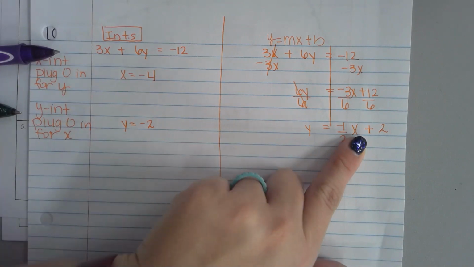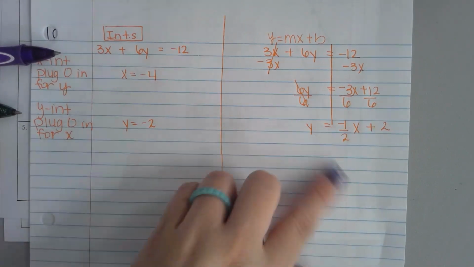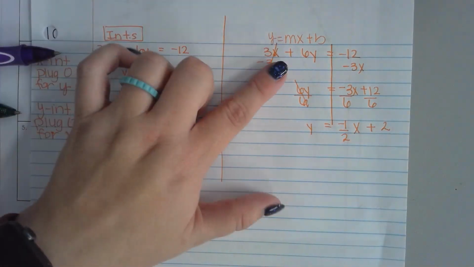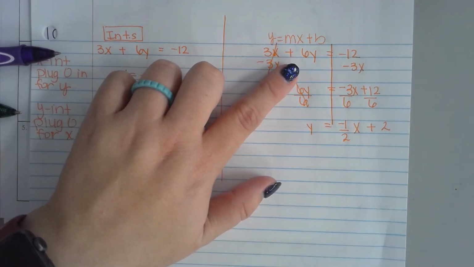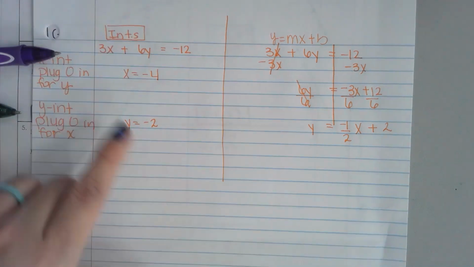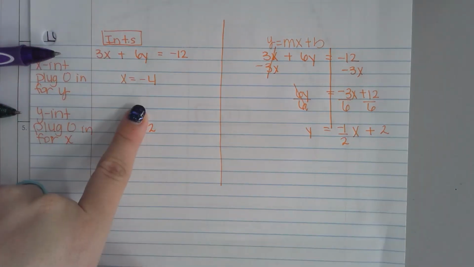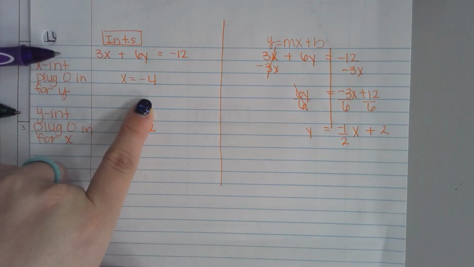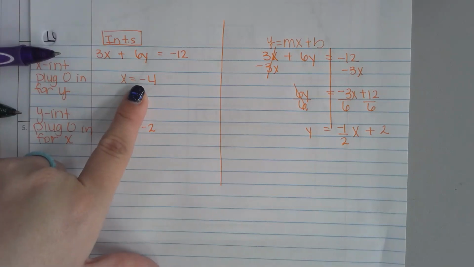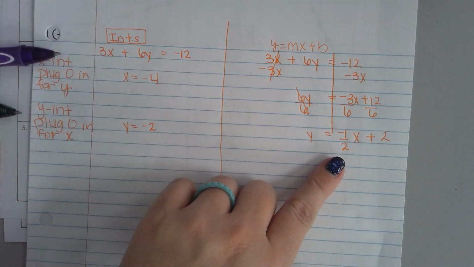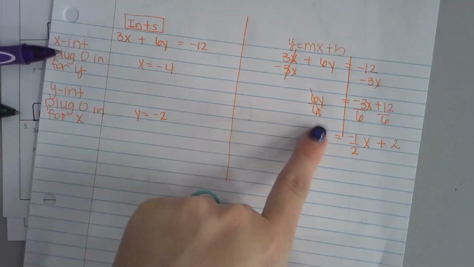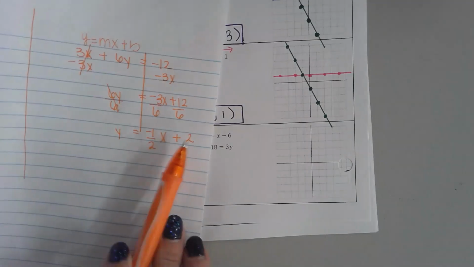So my other option was to do this. Sometimes you end up having to convert it into slope-intercept form. Sometimes that's not the only option you have. Especially like if I would have found an intercept is like 12. If I would have got x equals 12, I couldn't graph that. So I couldn't do it that way. I'd have to do this. Some people just prefer doing it this way anyway. So I would have a y-intercept of 2.